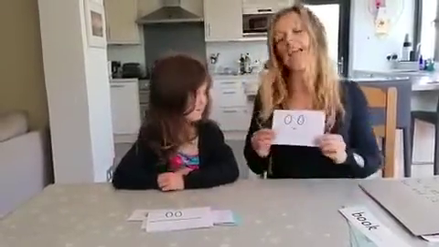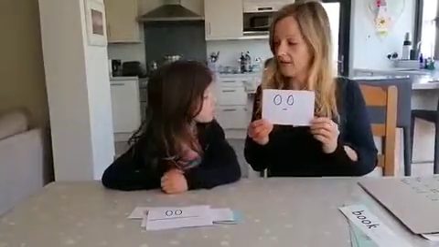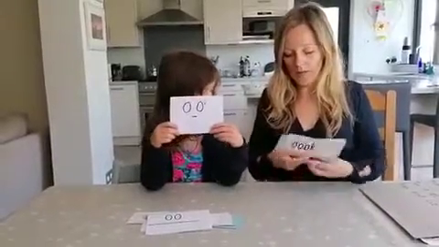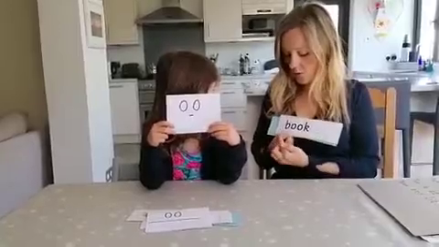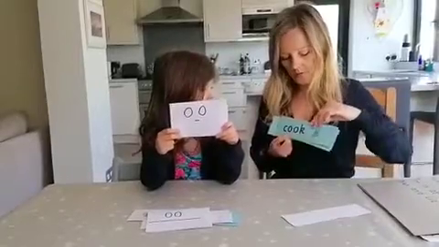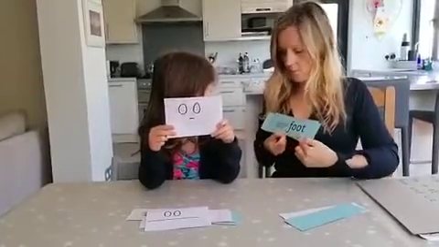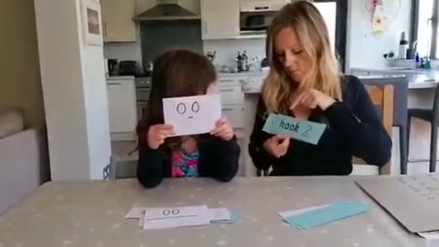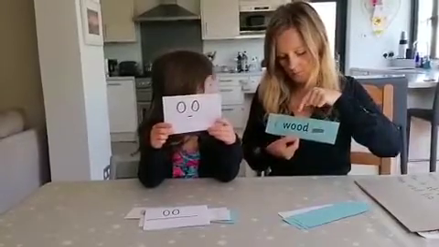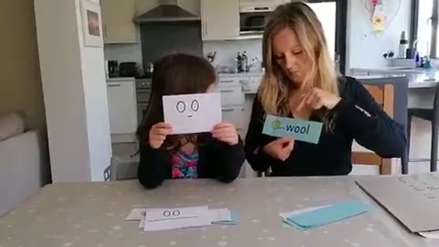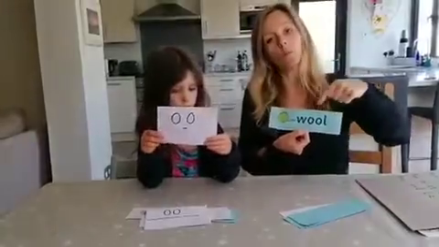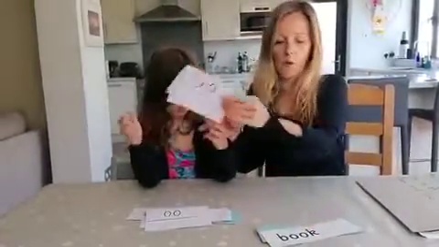Now let's have a look at some words with the short sounding oo. We've got the short line to remind us. So here we go. Can you say the sounds for me? Oh, good girl. Do it again. Fantastic. Cook. Brilliant. Foot. Fantastic. Hook. Brilliant. Wood. Great. Wool. Fantastic. Let's leave those there for a moment.